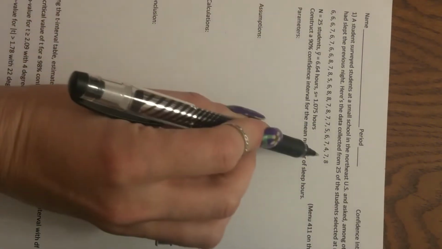Okay, so a student surveyed students at a small school in the Northeast U.S. and asked, among other things, how much they had slept the previous night. Here's the data collected from 25 of the students selected at random from the survey. And there's 25 pieces of data here.